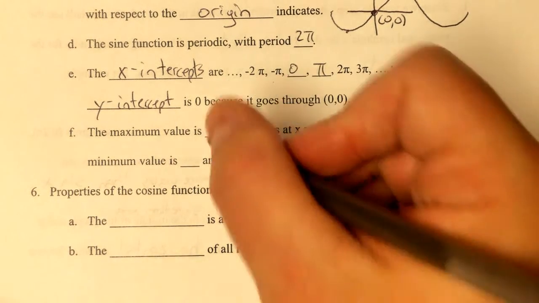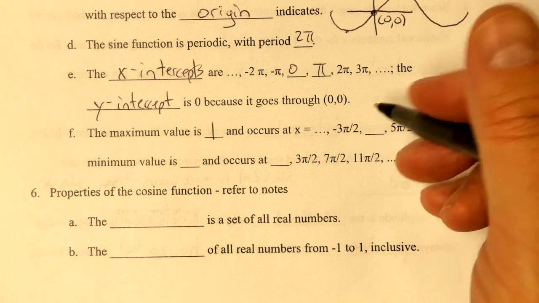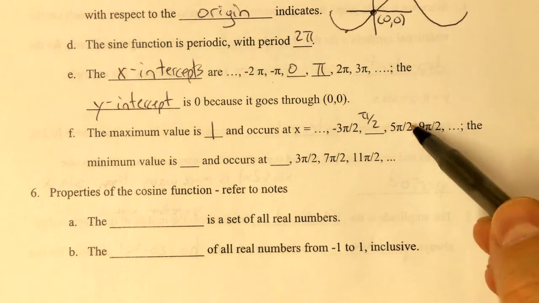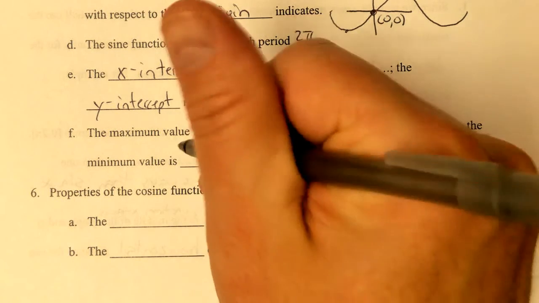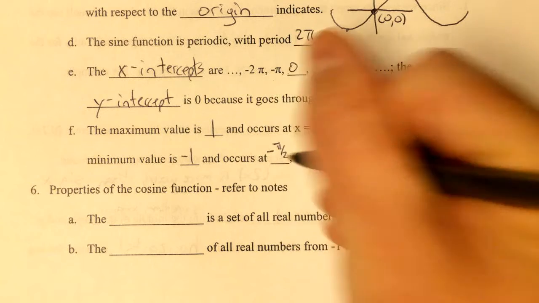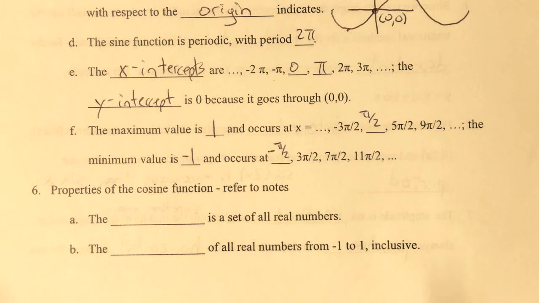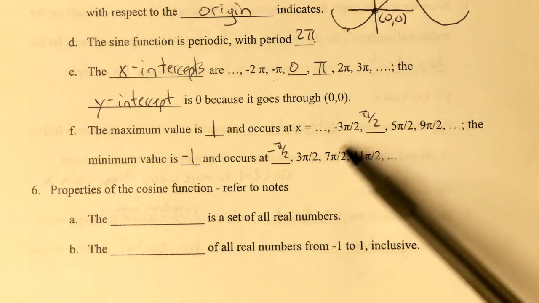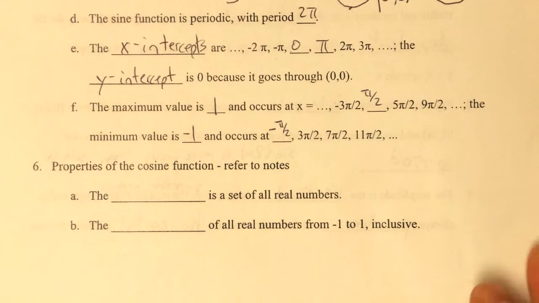The maximum is at 1, and it occurs at -3 pi halves, pi halves, 5 pi halves, 9 pi halves, etc. And then the minimum value is at -1, and it occurs at -pi halves, 3 pi halves, 7 pi halves, 11 pi halves, etc. So it's not just at every single odd multiple, because it goes max, min, max, min, max, min. Or you can even say min, max, max. So it's just back and forth. Any questions?